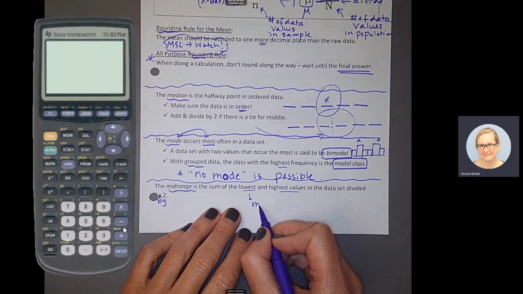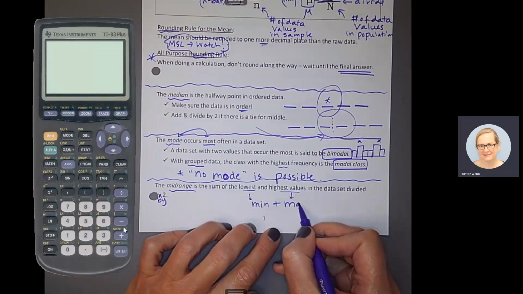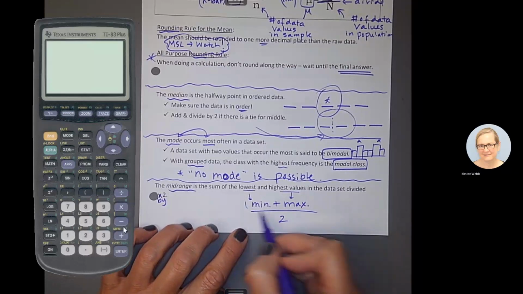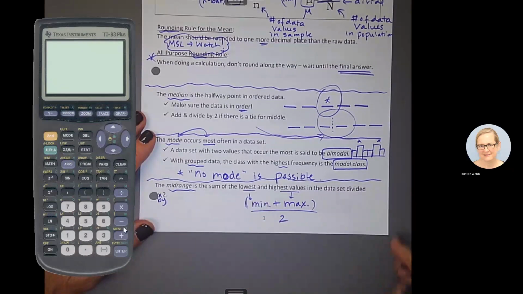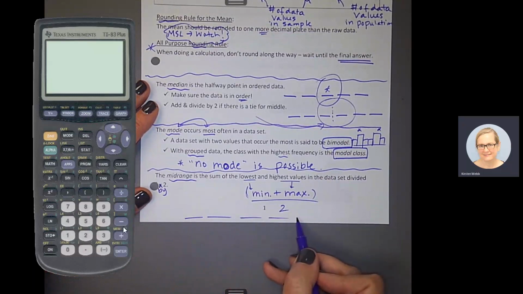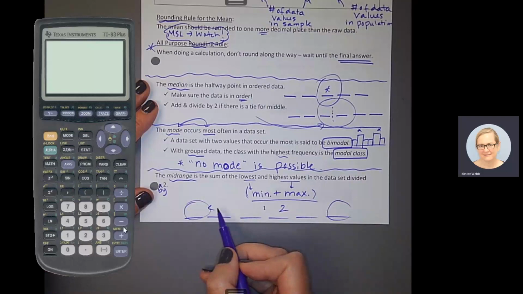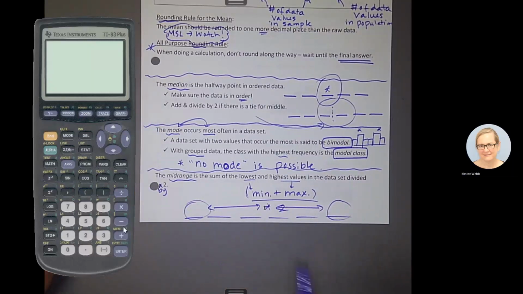So the lowest, as in the minimum value, plus the highest, as in the maximum value, and split the difference, divide by 2. That's a real physical way of measuring the middle. We're actually looking at the highest and the lowest and then just splitting the difference and finding what's the halfway point.